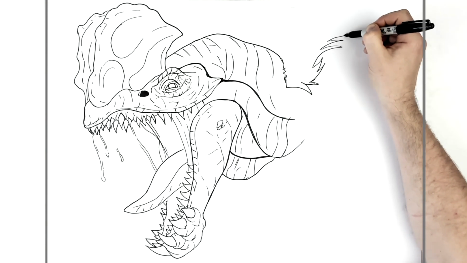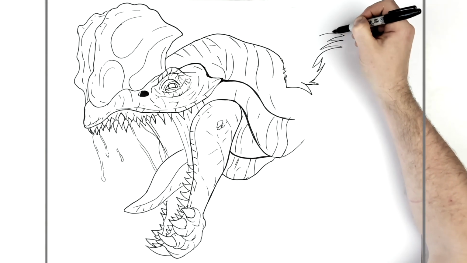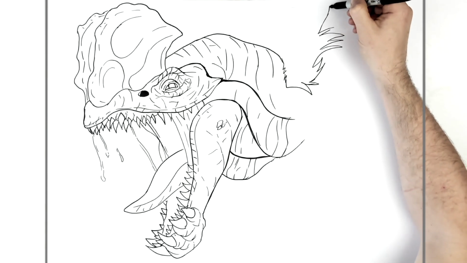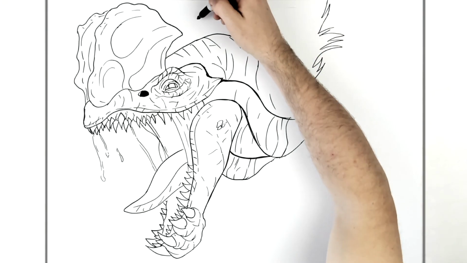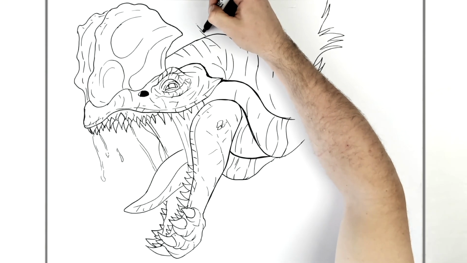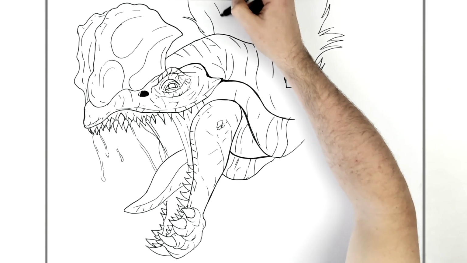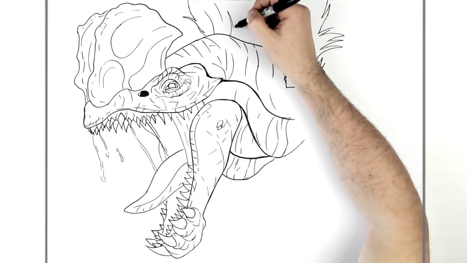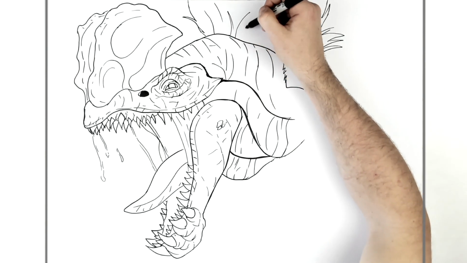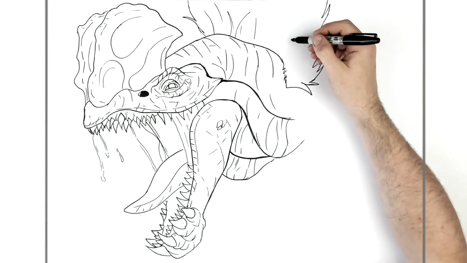And it goes all the way down his back, but we'll just sort of bring it up there. And the other side of it is over here somewhere. And this has all texture. Here.